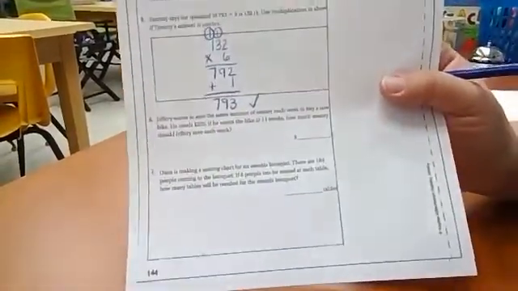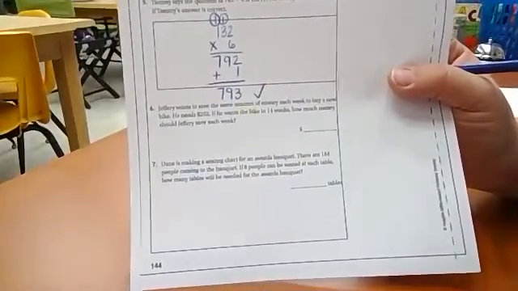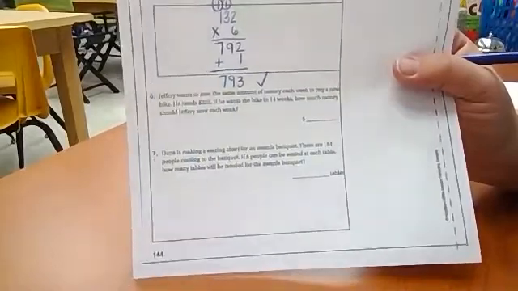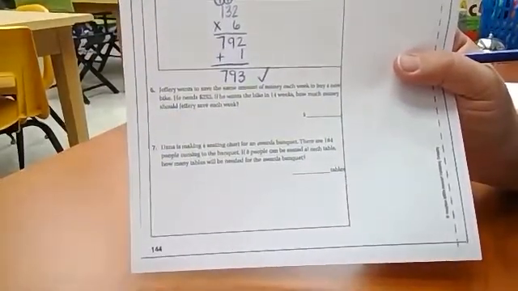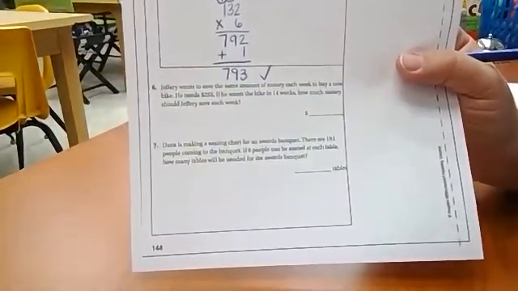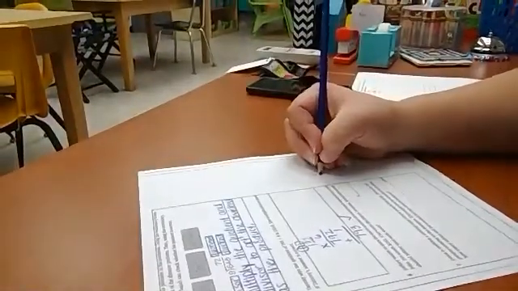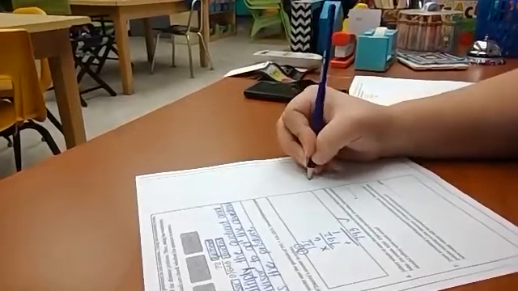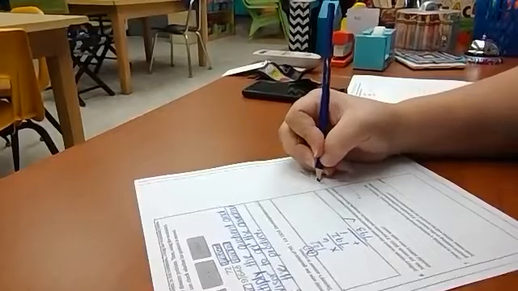Number 6, Jeffrey wants to save the same amount of money each week to buy a bike. He needs $252. If he wants the bike in 14 weeks, how much money should Jeffrey save each week? 252 is going to be the dividend inside the division lines. The divisor is 14, since that is how many weeks he's going to save.